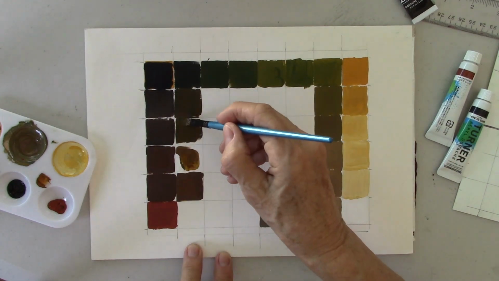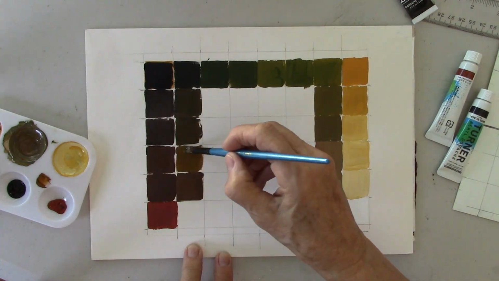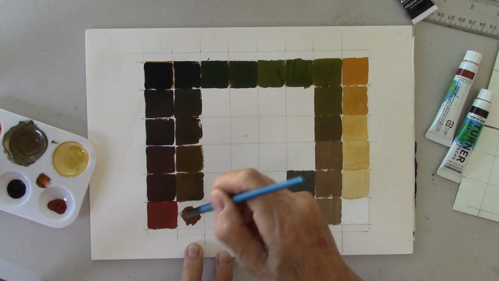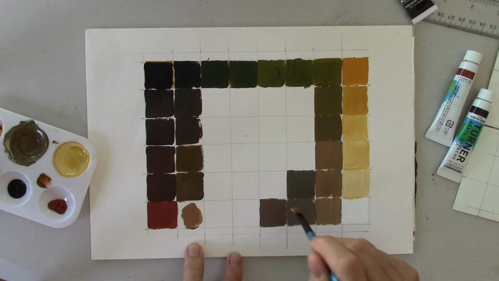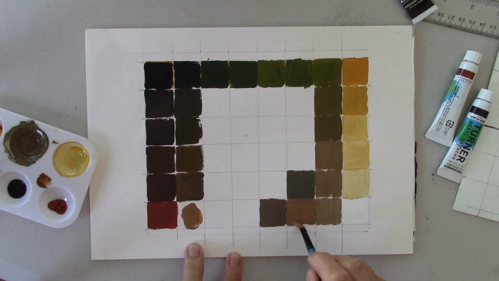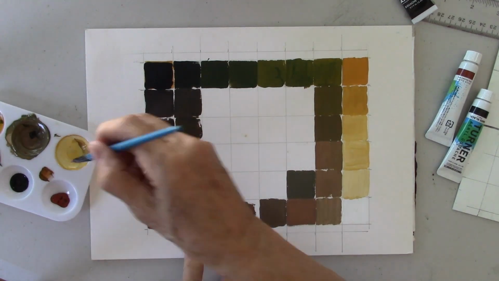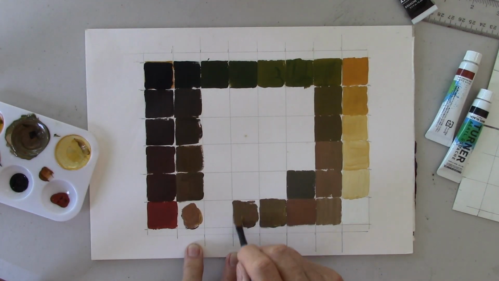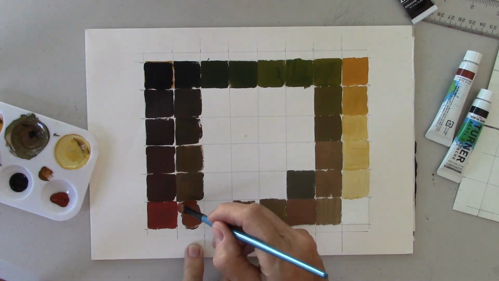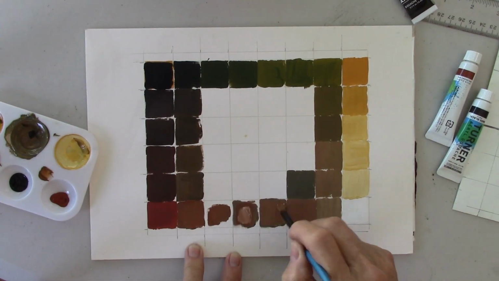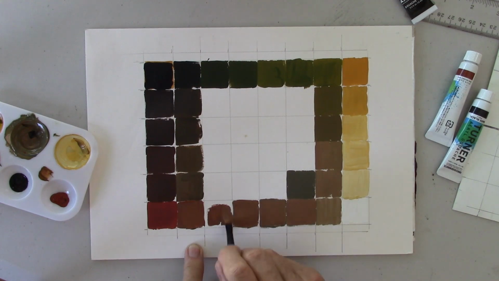It's not as easy as it looks, and some of the squares that I did turned out to be too light or too yellow or too red, but you can always let it dry and then go over it again. The easiest again is to have already the mixture and just add a little bit of whatever you want to do to it.